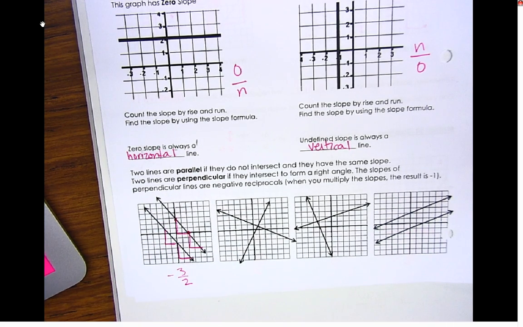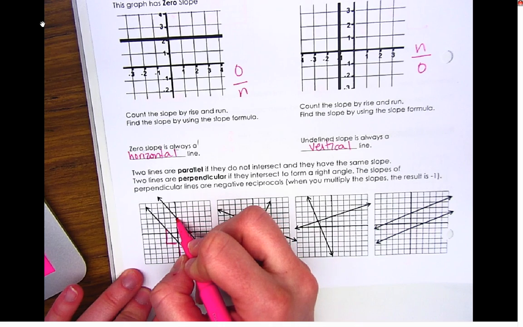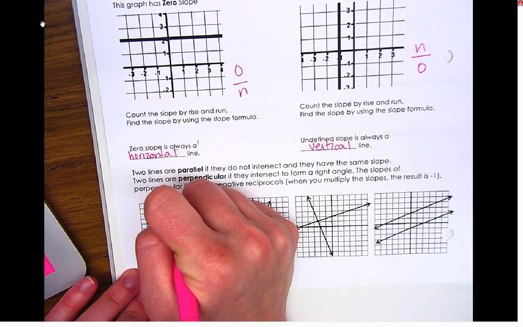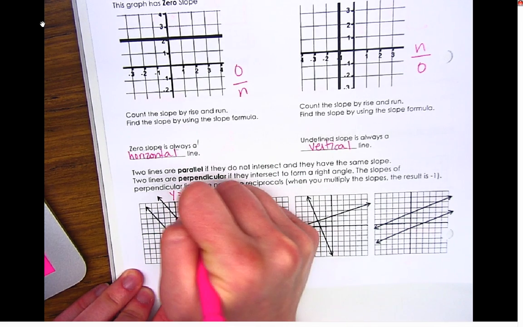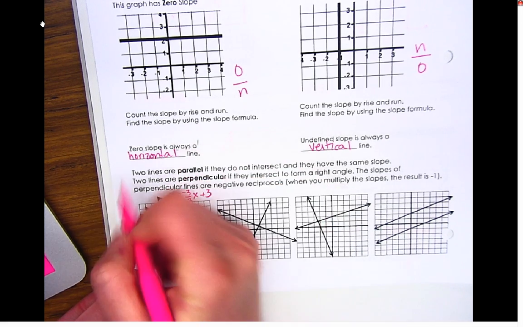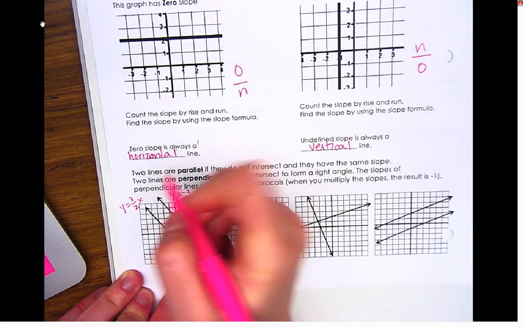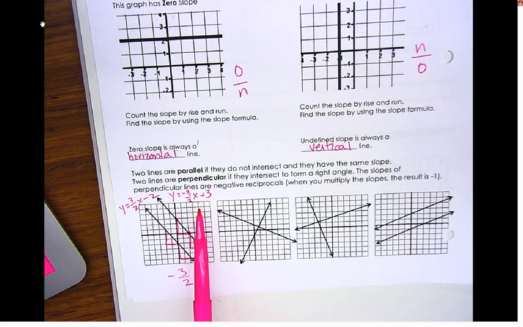So for the equations of these lines, I see that this one has a y-intercept at 3. This one has a y-intercept at negative 2. So I would have y equals negative 3 over 2x plus 3, and y equals 3 over 2x minus 2. So if you're given two equations and they have the same slope and asked where they intersect, they're not going to.